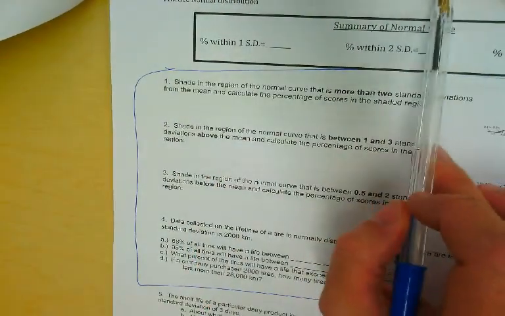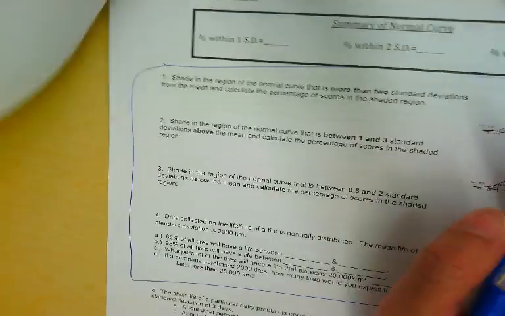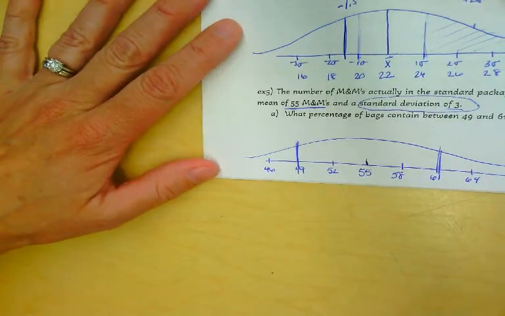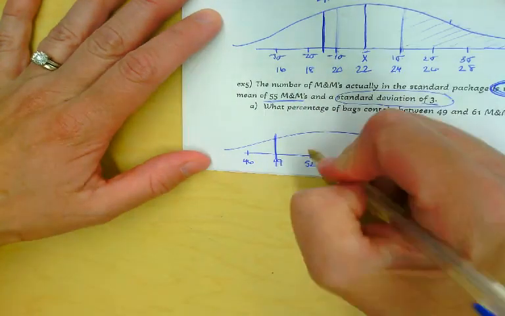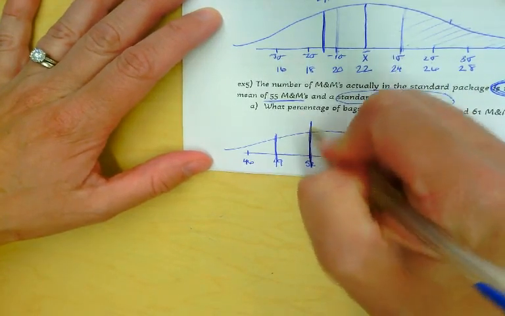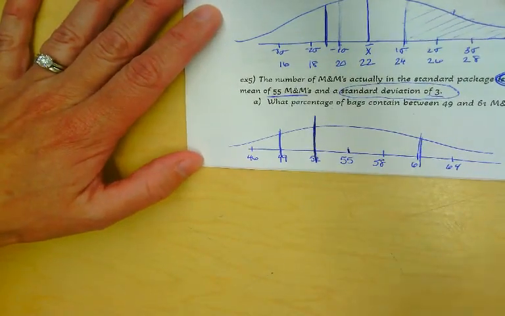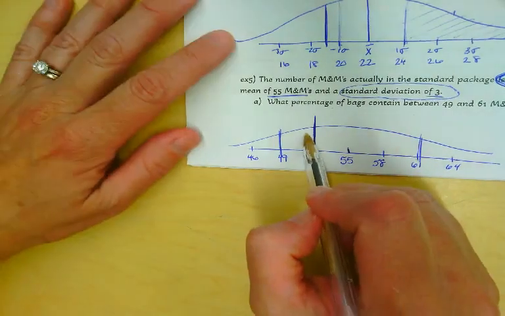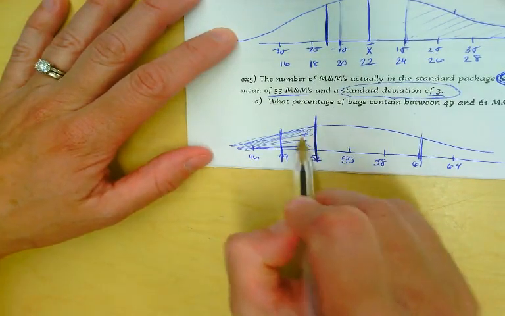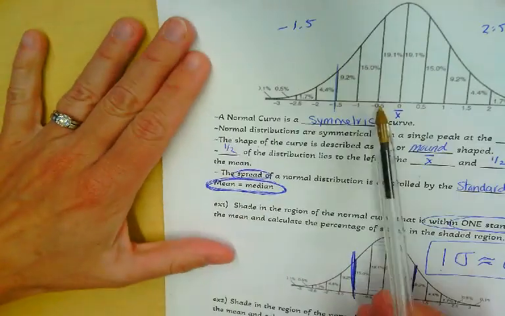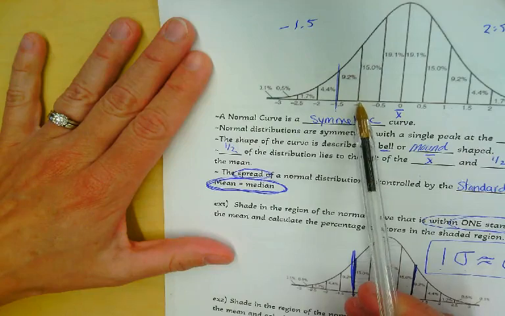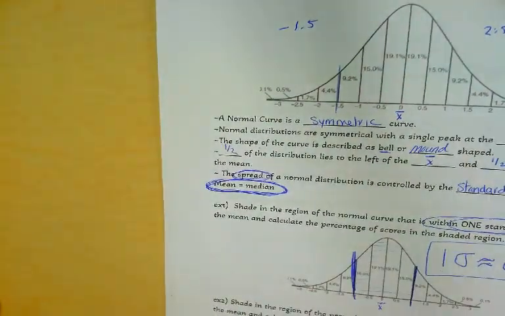Part B says, if you bought 125 bags, how many of them would you expect to have less than 52 M&Ms? Okay, so now what should I be finding on my curve? 52. And where am I shading if I say less than 52? To the left, the numbers that are less than 52. Now, 52 is how many standard deviations away? 1 below. So flip back to your main page there. Go 1 below, and then you need to add up all the percentages to the left. So use your calculator, add up all those percentages to the left.